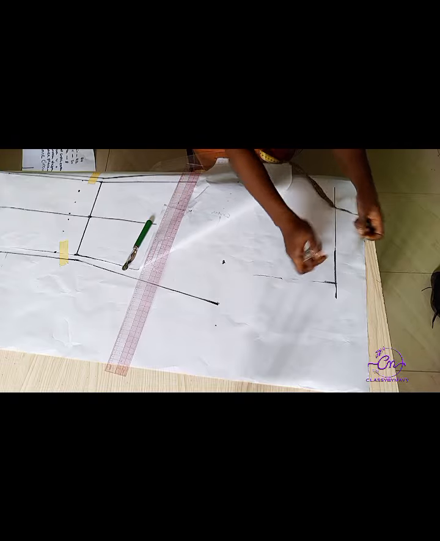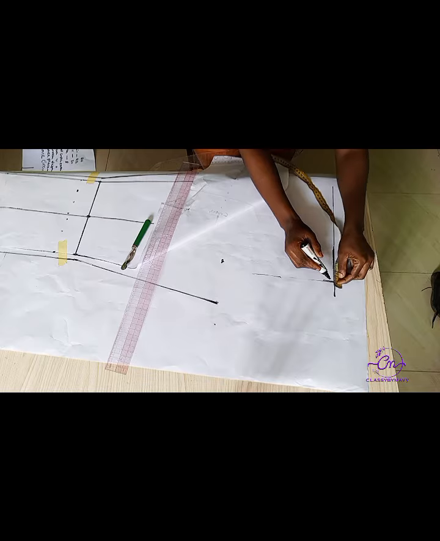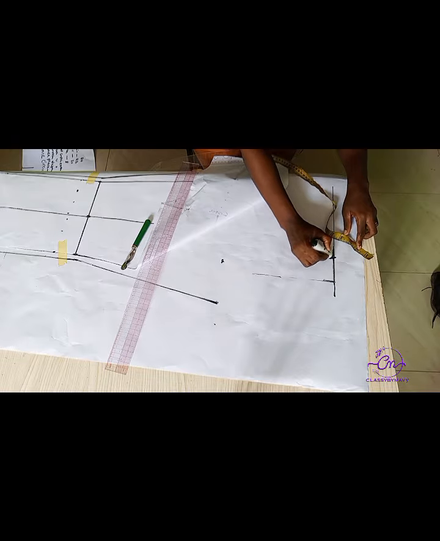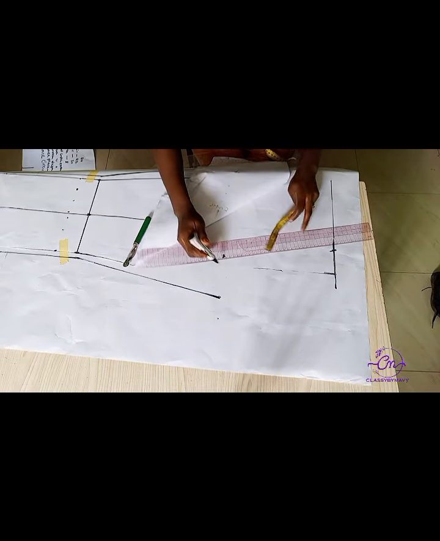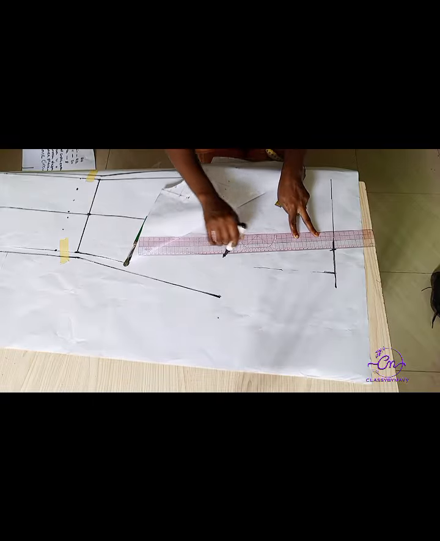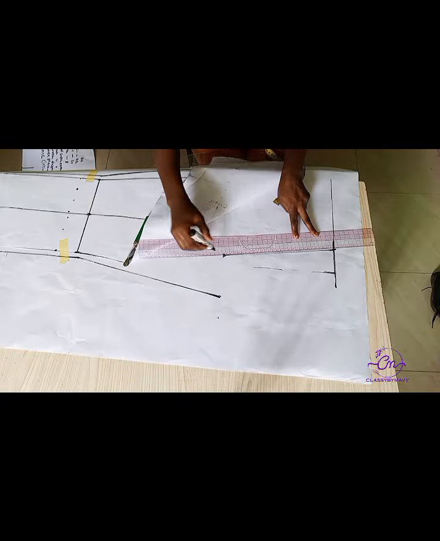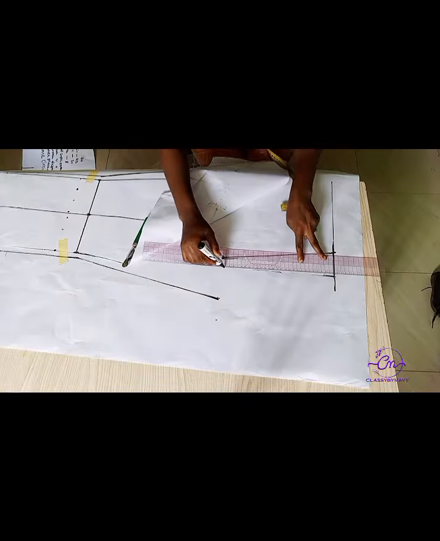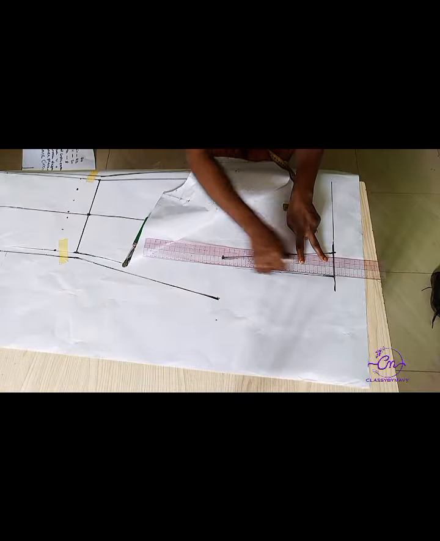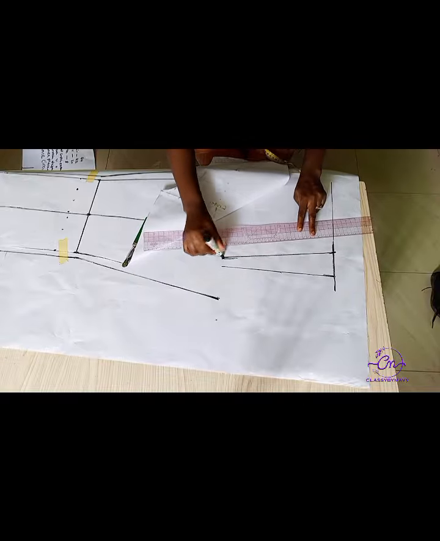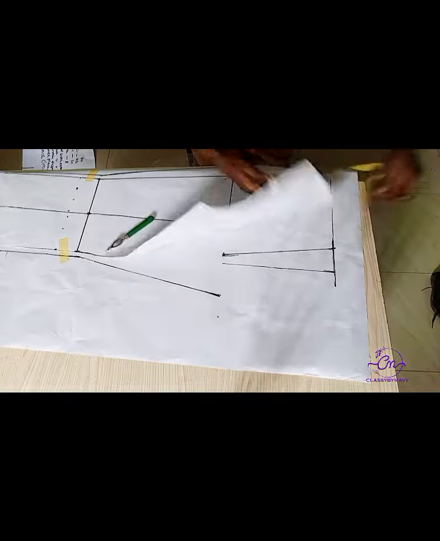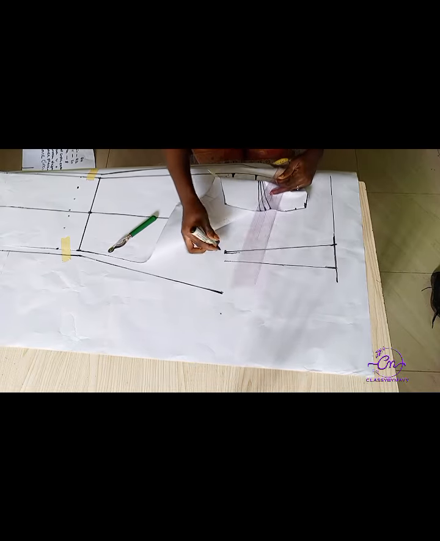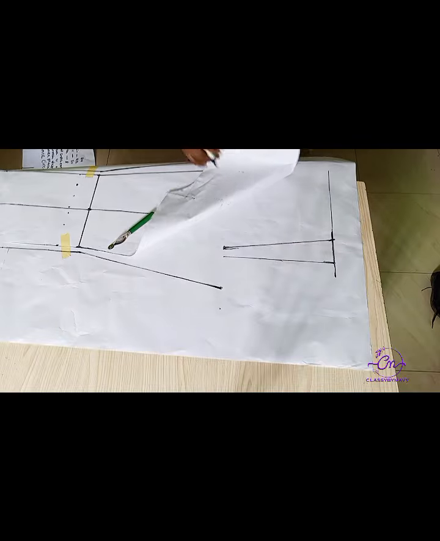So from this particular point, you'll be going inwards by 2.5. You mark 2.5 and you link it to this point. You know how we got to this point already? From the straight line here, we marked 1 inch backwards to get this line, okay? This straight line, 1 inch backwards to get it. Can you see? So this is it.